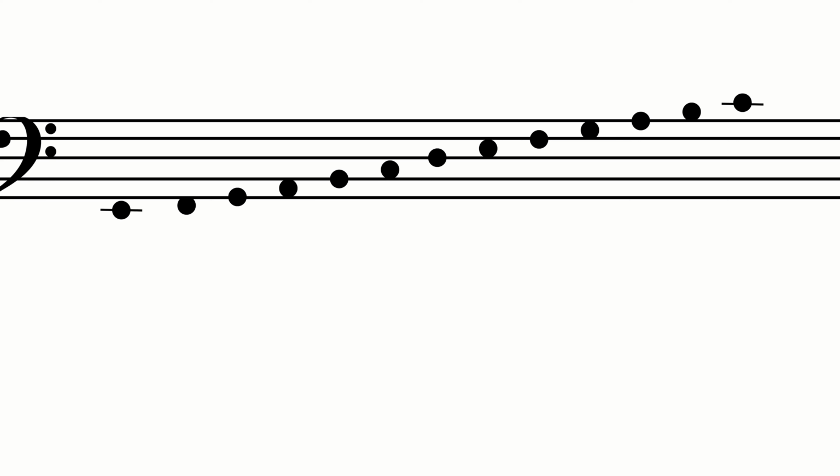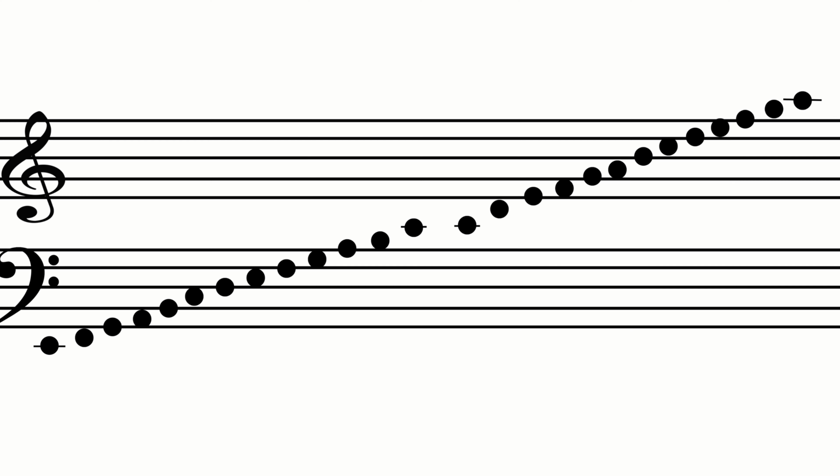Here we have done the same for the bass clef. Notice that the F on the bottom of the staff does not have a ledger line below it. And the same can be said for the B at the top of the staff, which does not have a ledger line above it. Now let's put the 2 staves together and form a grand staff.